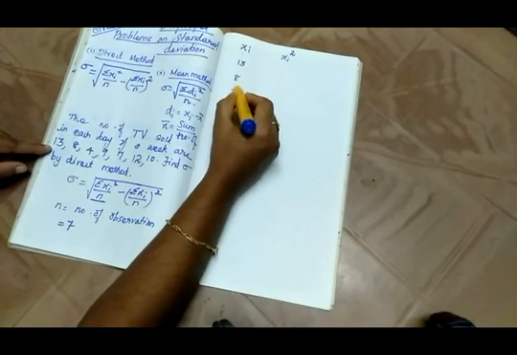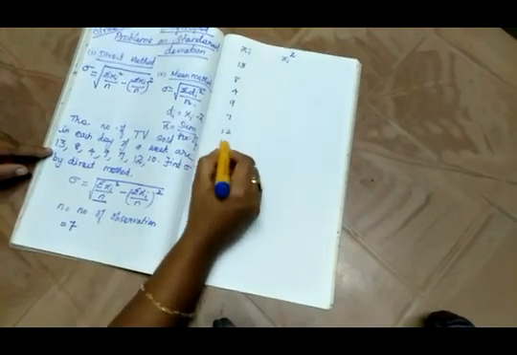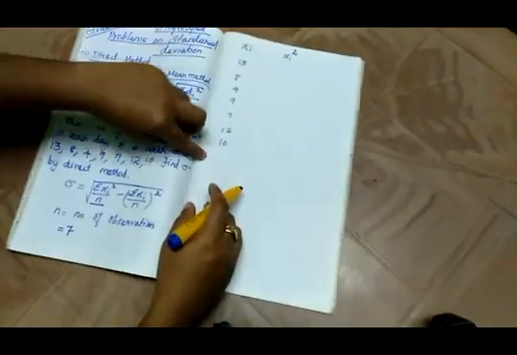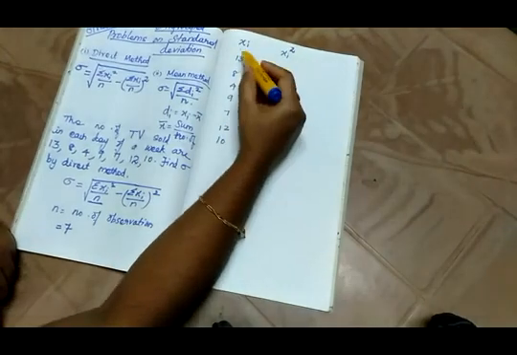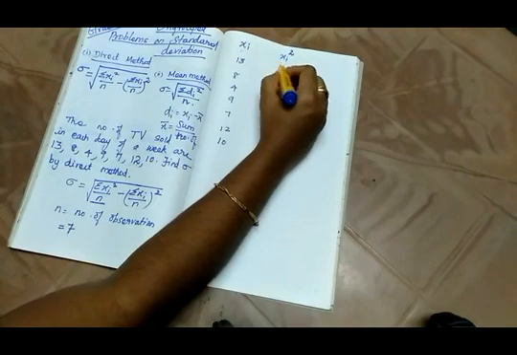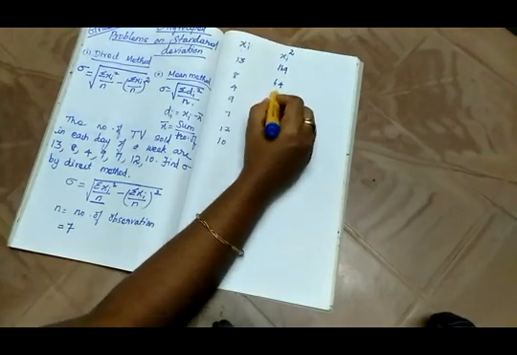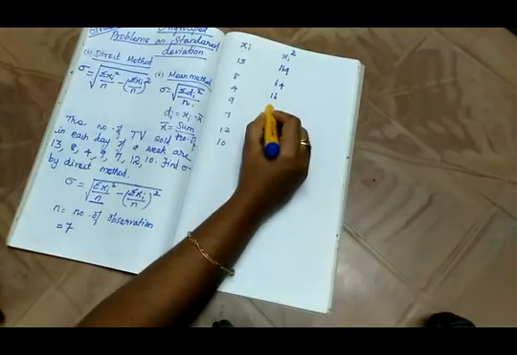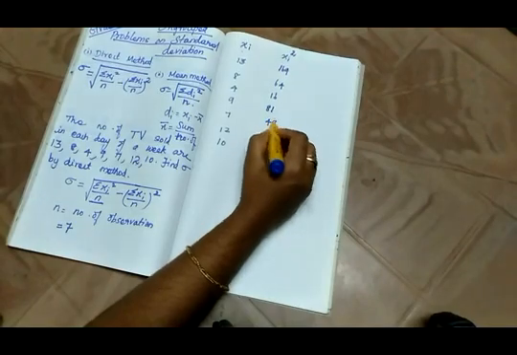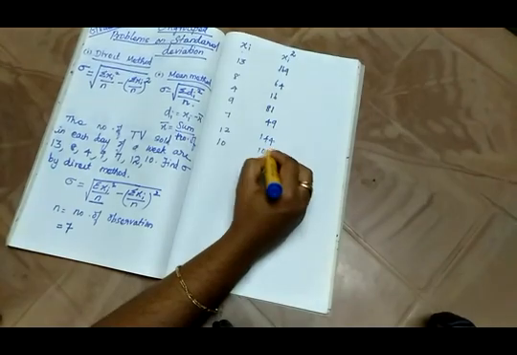Write the xi values: 13, 8, 4, 9, 7, 12 and 10. So xi square means the square of each given value. What is 13 square? 169. 8 square, 64. 4 square, 16. 9 square, 81. 7 square, 49. 12 square, 144. And 10 square, 100.